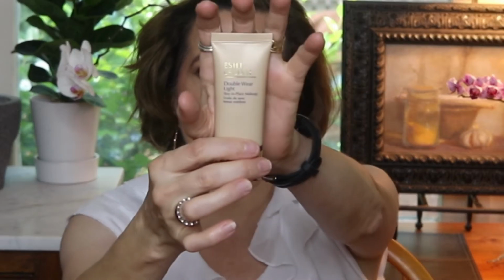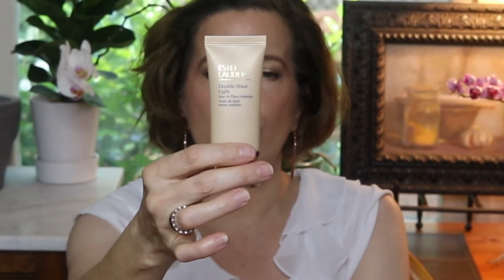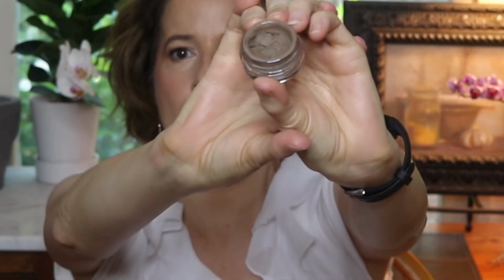Foundation, this is just about empty. I use this as a mix-in sometimes with my Clinique, even better. This is the original formula of the Estee Lauder Double Wear Light in the shade Intensity 2.0. This is my favorite mixing foundation. It does a better job helping a foundation set down and helping to neutralize the color of a foundation that's slightly too warm.